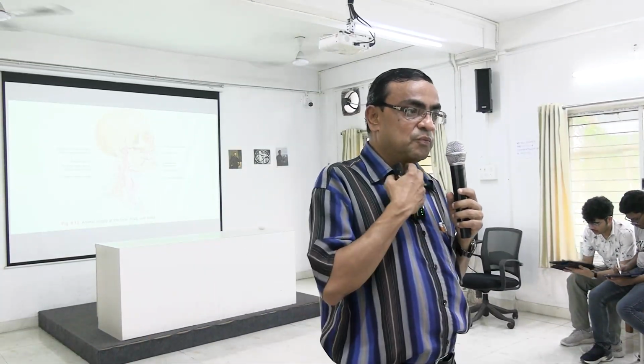And you can see this artery is tortuous. Facial artery is tortuous. Why? There is facial expression, and within the neck, when we are eating, there is deglutition.